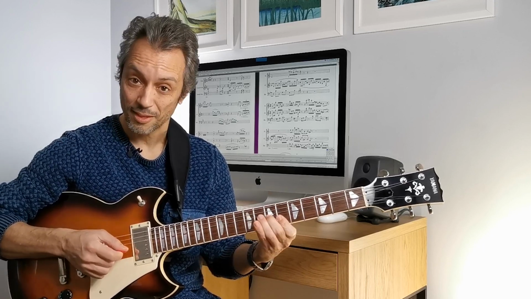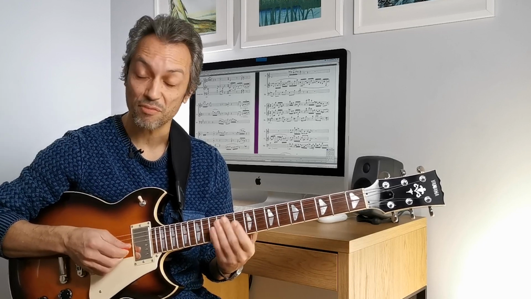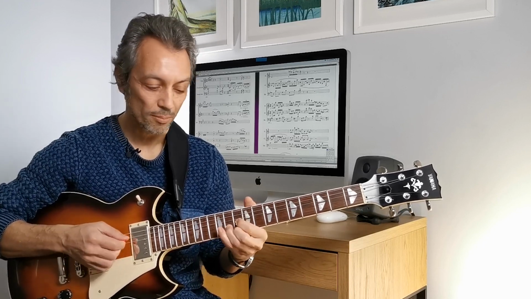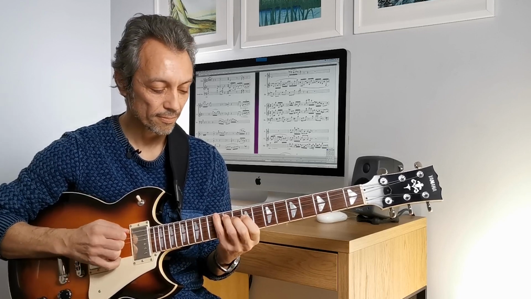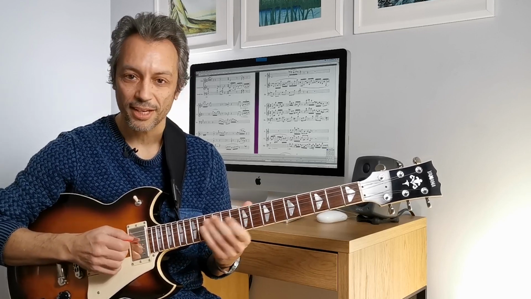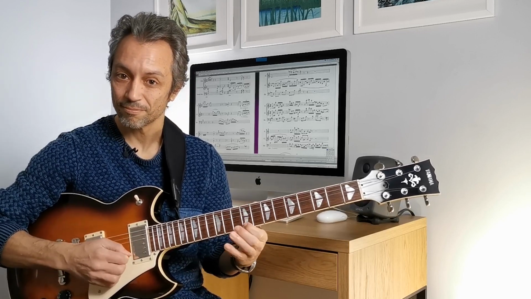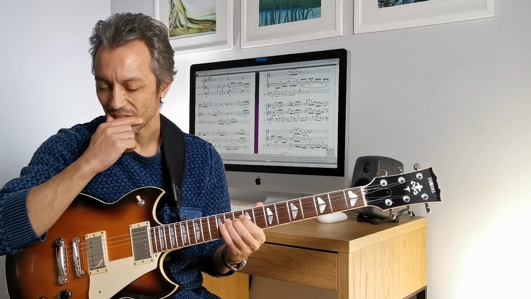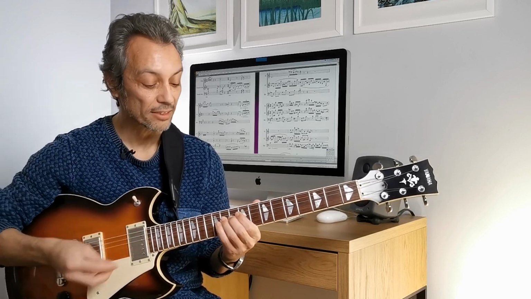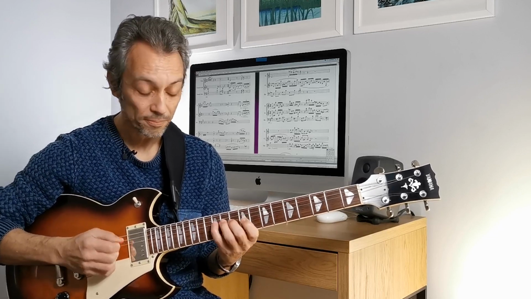E flat major, B flat major, sorry, not E flat major, E major, B flat major. Which is implying the D flat half whole diminished, or the D flat octatonic mode 2.